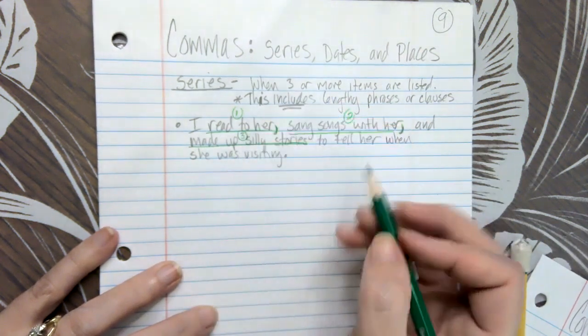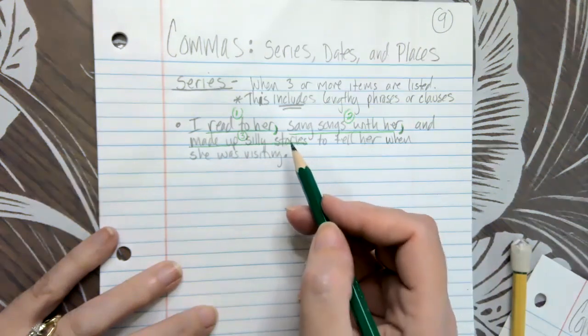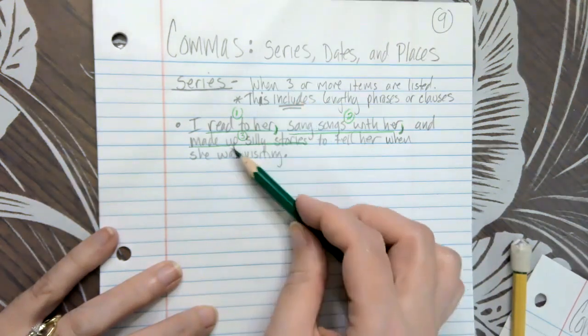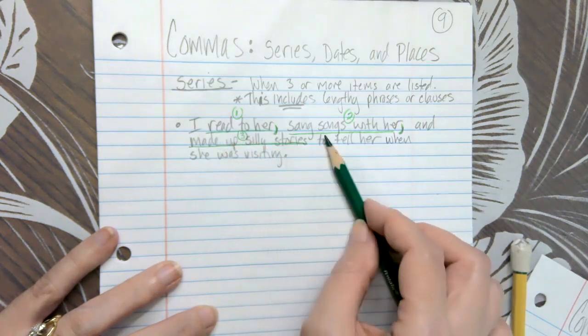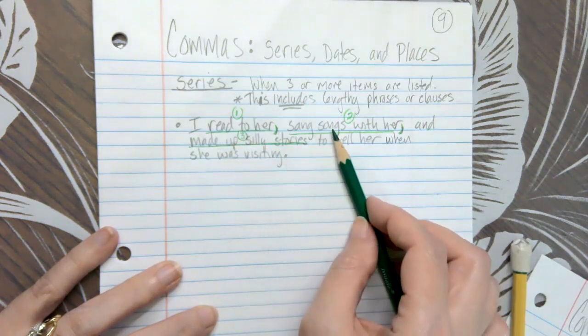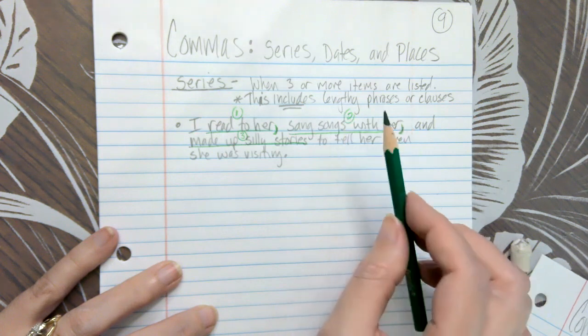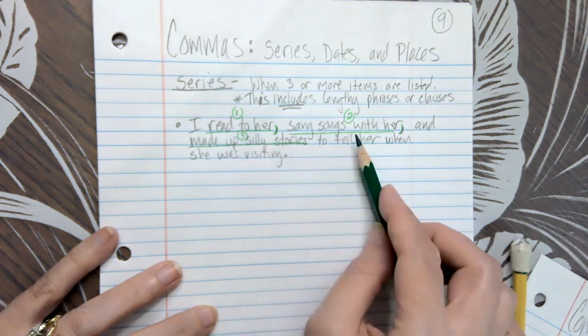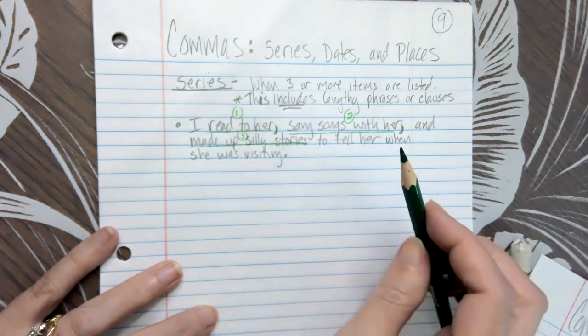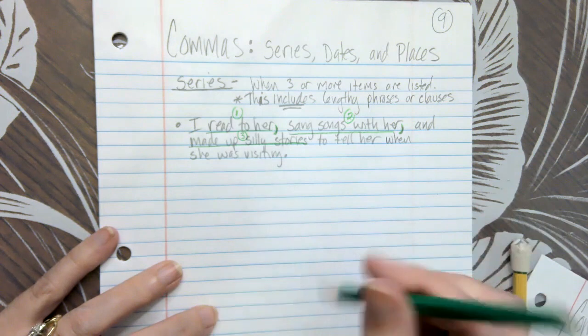That's thing 3. It's really obvious when you've got brief things like words or quick phrases. But when you have lengthy phrases or clauses, it's really helpful to go through and underline and identify what they are, especially if there's more than 3. It makes it a lot easier.